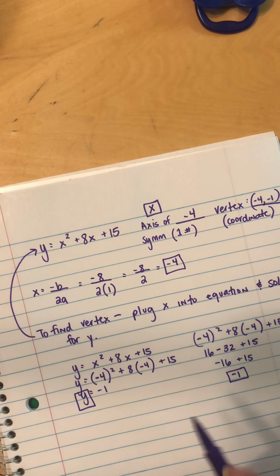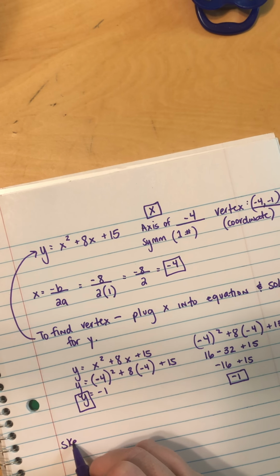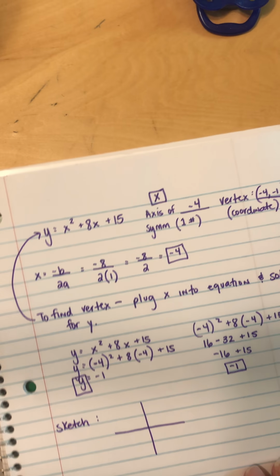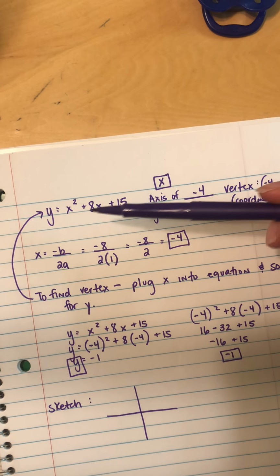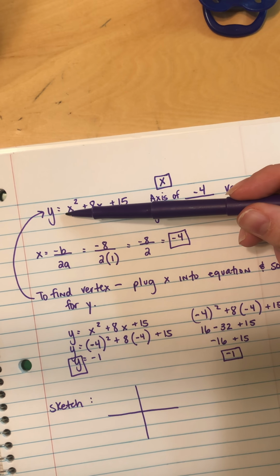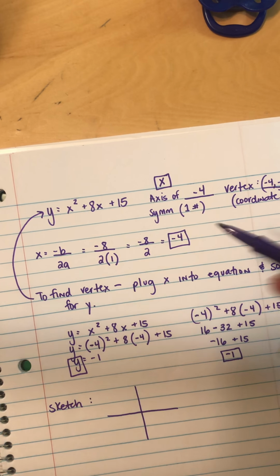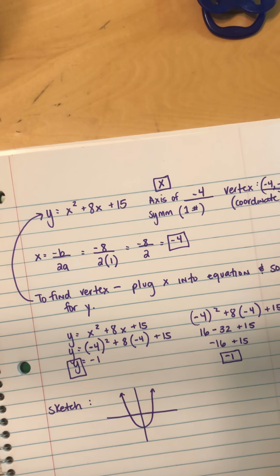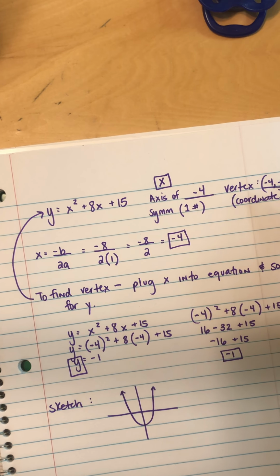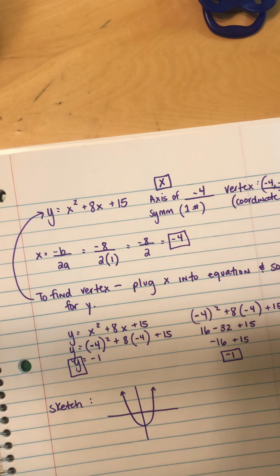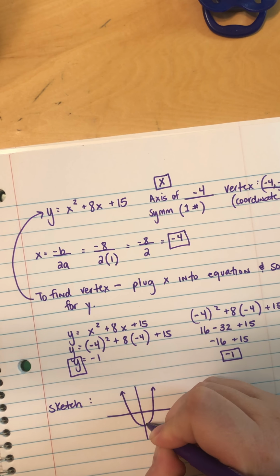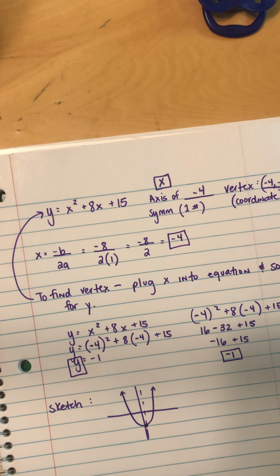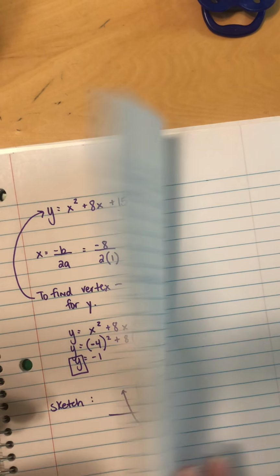All right. So if you were to sketch this, go back to your equation. A is whatever is in front of your x squared here, which is +1. So no matter what, it's going to be looking something like this. Okay, and your axis of symmetry is going to be at -4, -1. It's going to be right here. Let's just say it's going to be divided right here, -4, -1, and that's all you need to know for that one. All right, let's do another one.